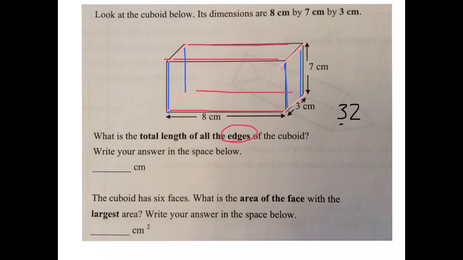4 sevens are 28. And 4 threes are 12. If we add them all together then, 8 and 2 is 10, plus the other 2 is 12. Then we've got 3 and 2 are 5, plus the 2 is 7. So the total length of all the edges would be 72 centimeters.